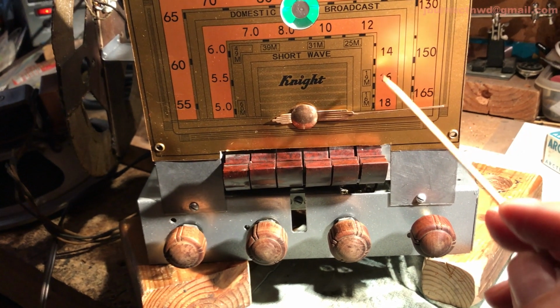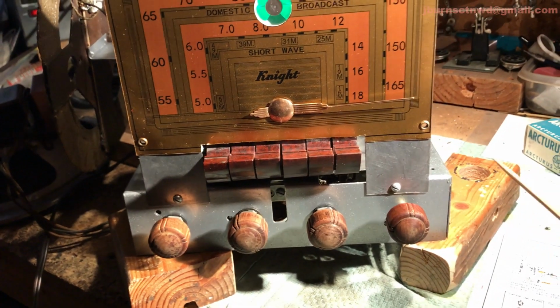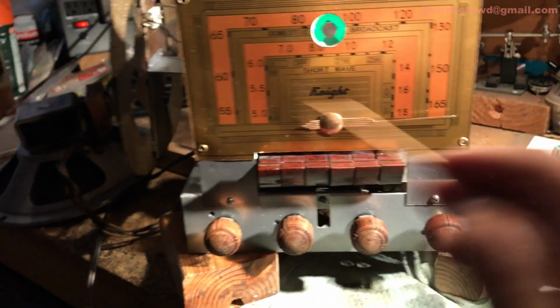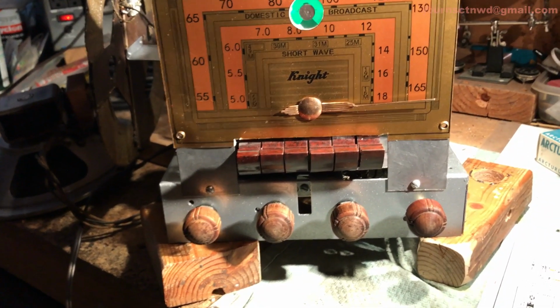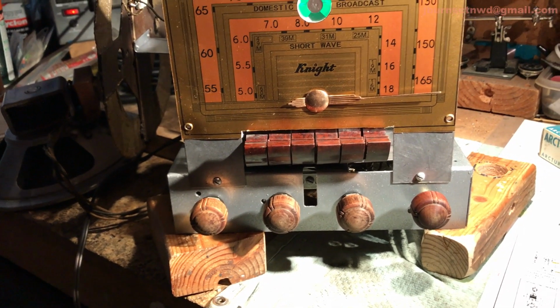So I don't think there was anything at 19, but something at 16. They're all over the band, and that's unusual for this place.